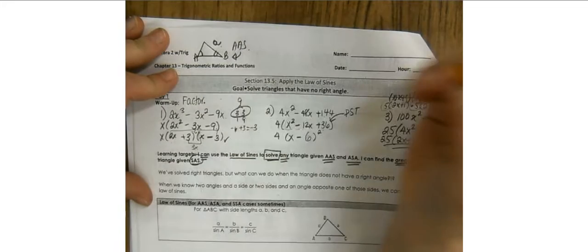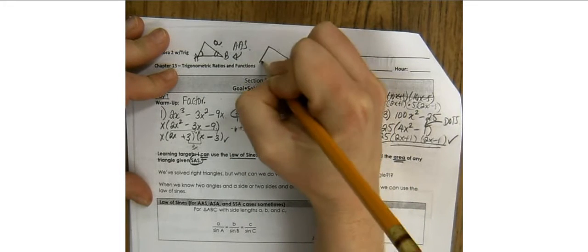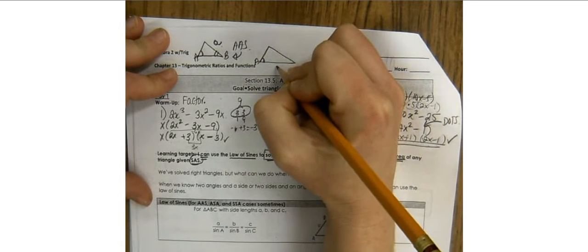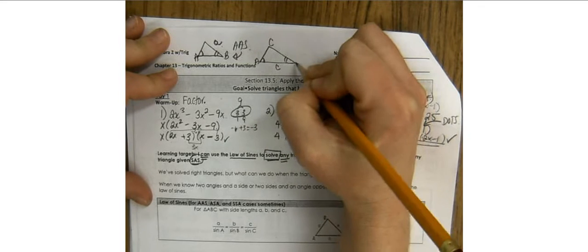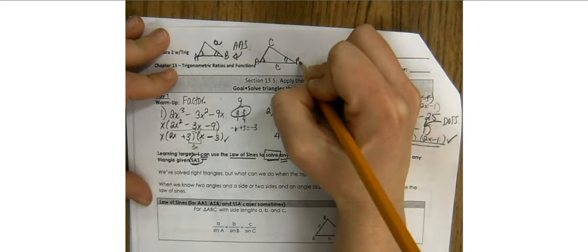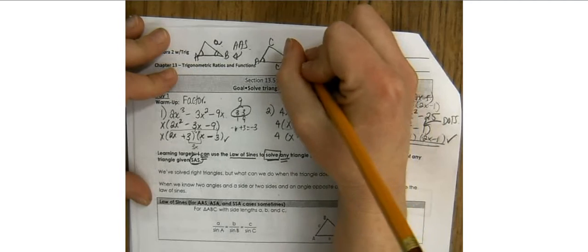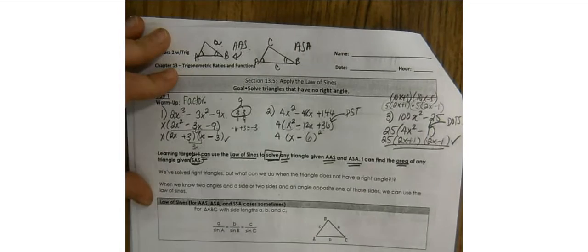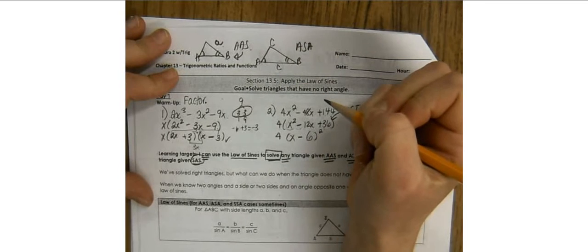Angle, side, angle is where you know an angle, we'll call it angle A, and you know a side, we'll call it little c, and you know angle B. So that's what you start off knowing, and this is called angle, side, angle. And what makes it angle, side, angle is the fact that the side that you know is in between.